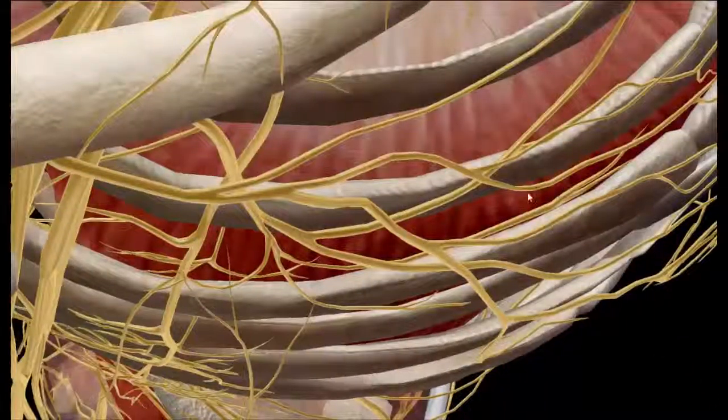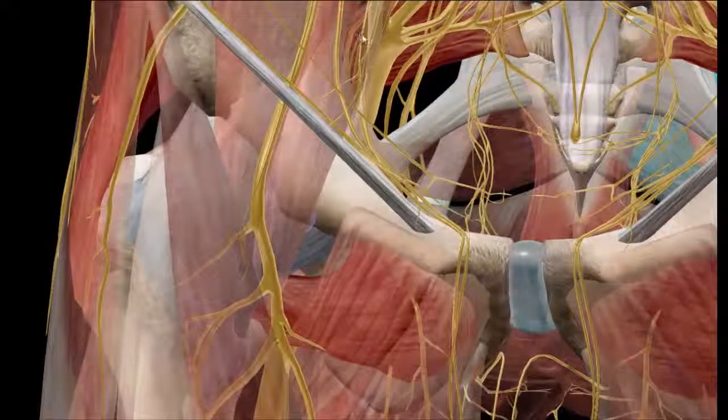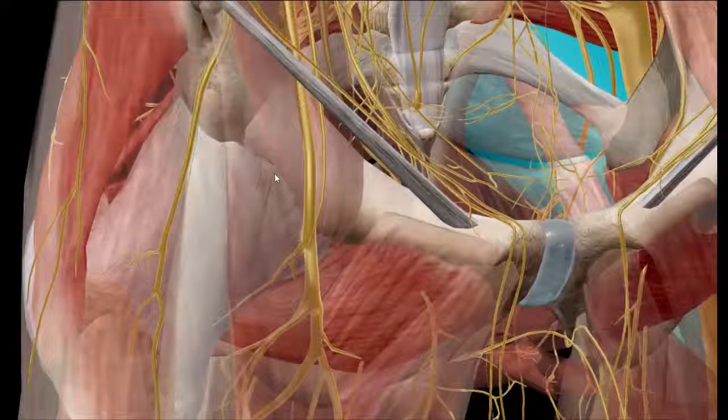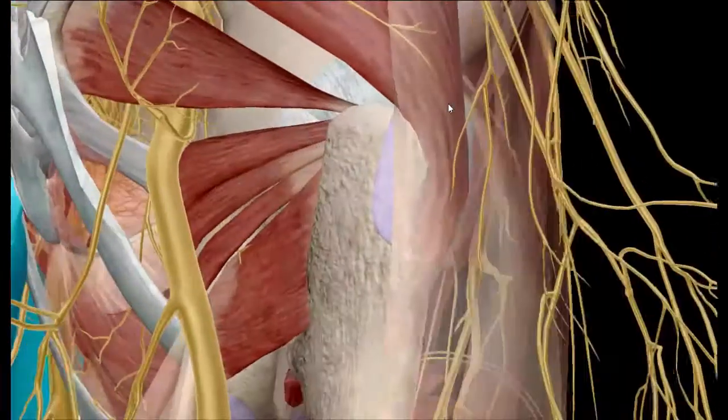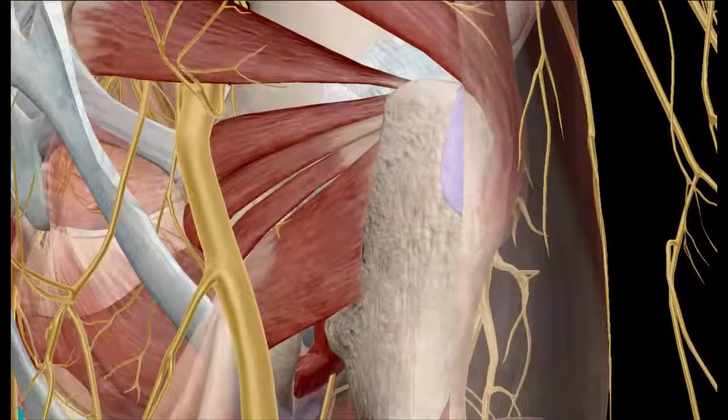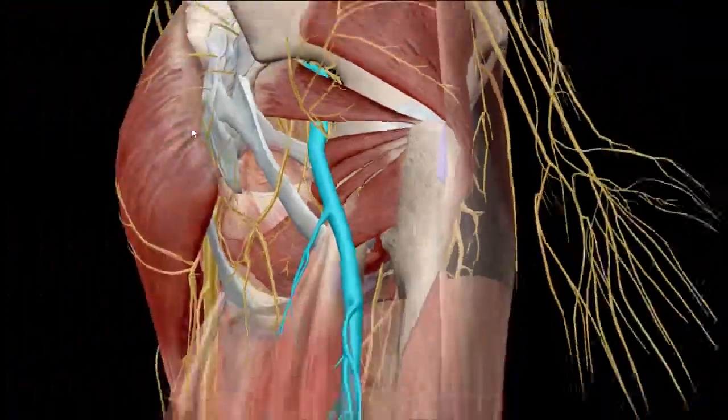So we hope that you have a better understanding of sciatica and what you look like underneath all that skin and fascia, and seeing what the problem truly is. I mean, you have to admit, this is a pretty impressive picture.